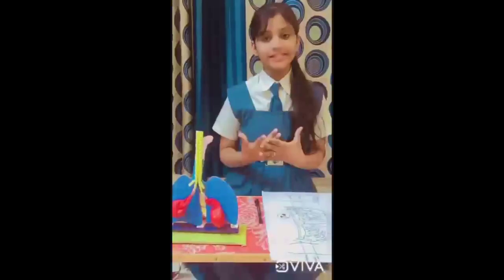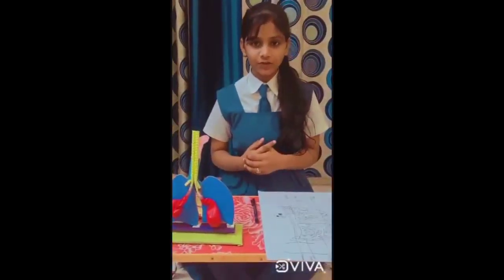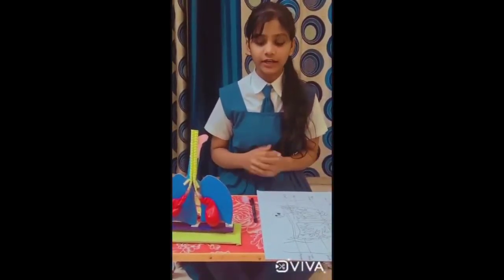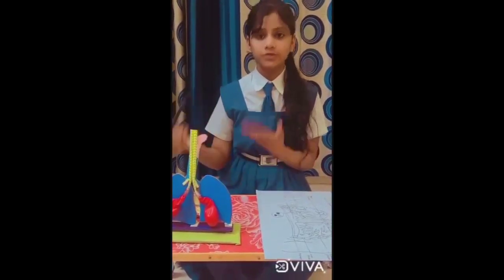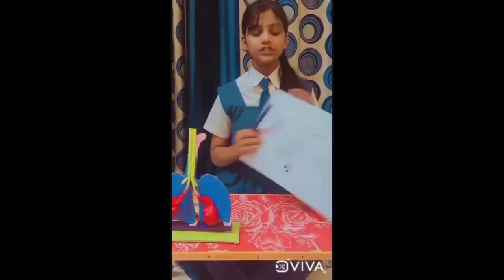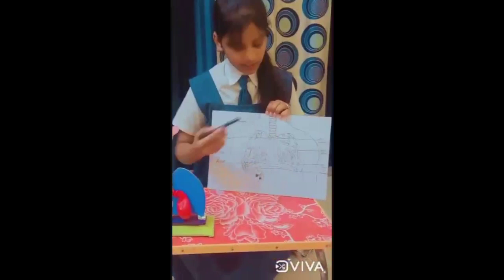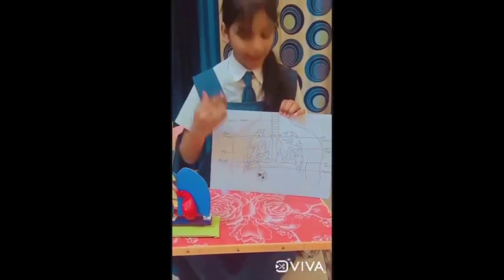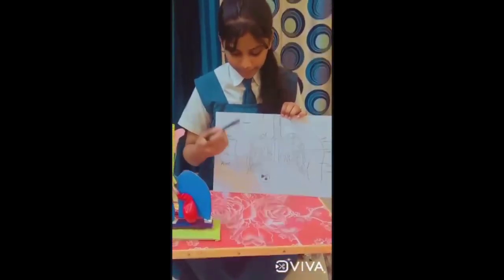Thanks. Myself Saima Khan. I am from Oceanbright Convent High School from 8th standard. Today I am going to explain the functions of lungs. This is the diagram of lungs. This is a thin pipe which is called the windpipe or trachea.